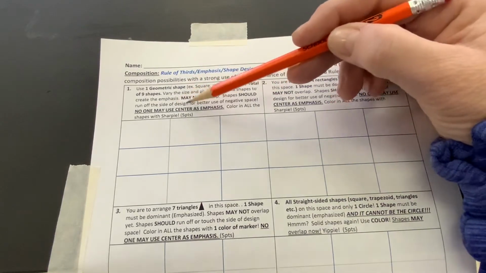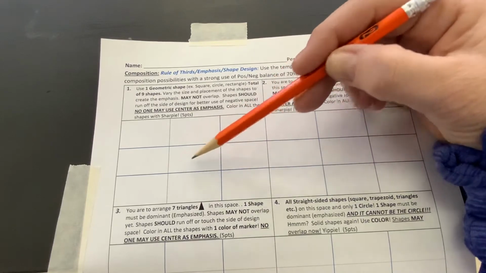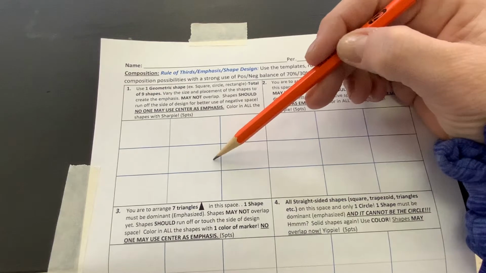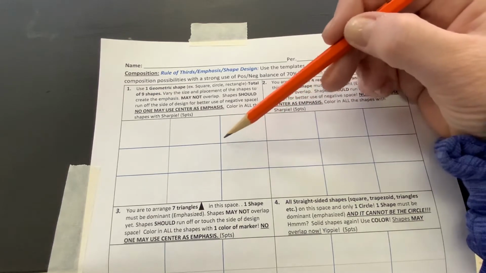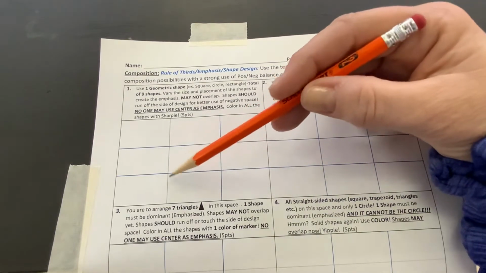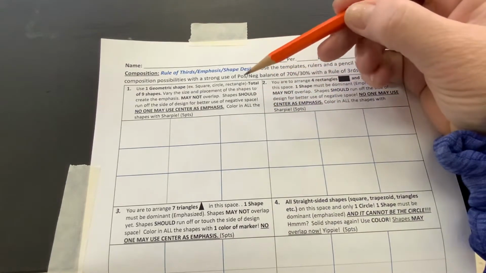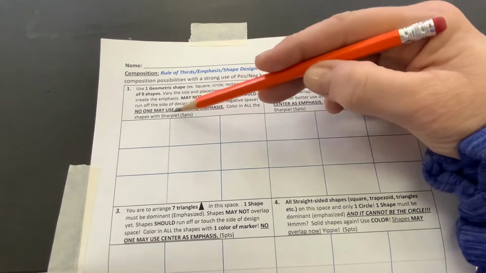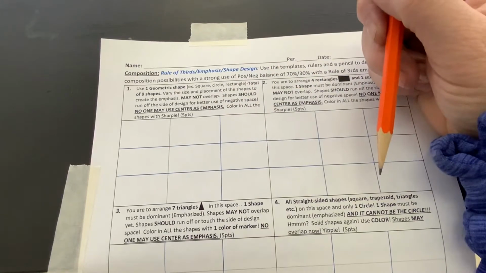And the shapes should run off the sides of the design to better use the negative or background space. No one may use center as emphasis. So remember, putting things here in the center is stagnant, it's boring, it's not going to create emphasis. Only if we place things around or on one of these intersections, or what we call the hot spots, will we make something stand out. When we finish, it says to color in all the shapes with a Sharpie. So they're all going to be solid black, like our Sharpie.